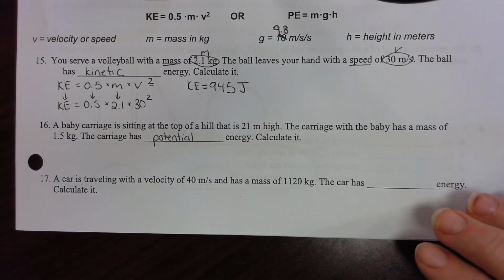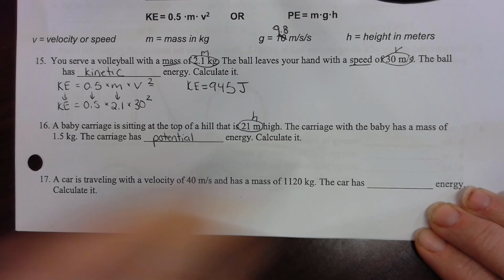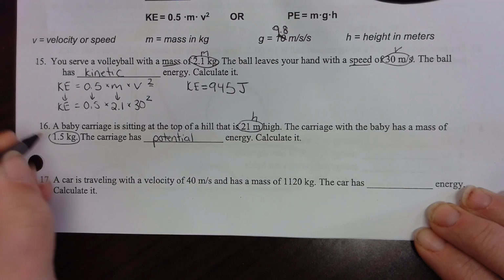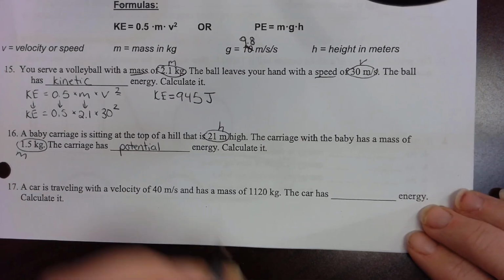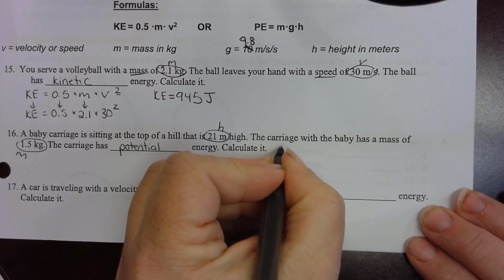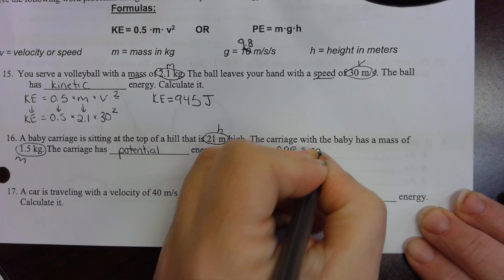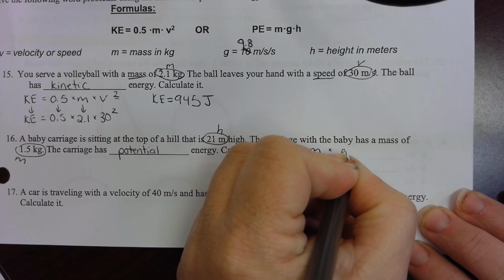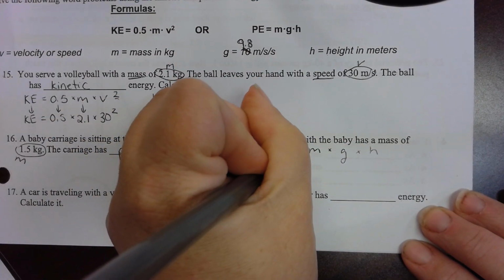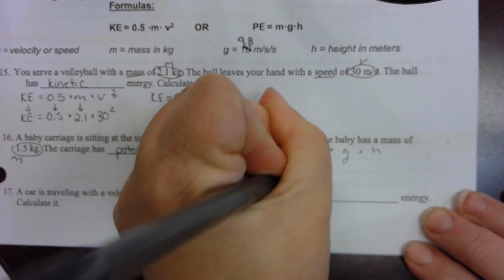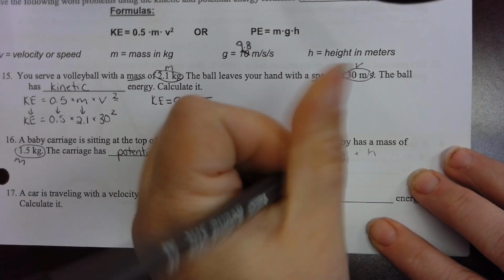Okay, step 1, annotate our problem. 21 meters is our height. 1.5 kilograms is our mass. Let's go ahead and put it in. I'm going to do over here with a little more space. Gravitational potential energy is equal to mass times gravity times height. Well, it does not give me a gravitational potential energy. It does give me a mass.